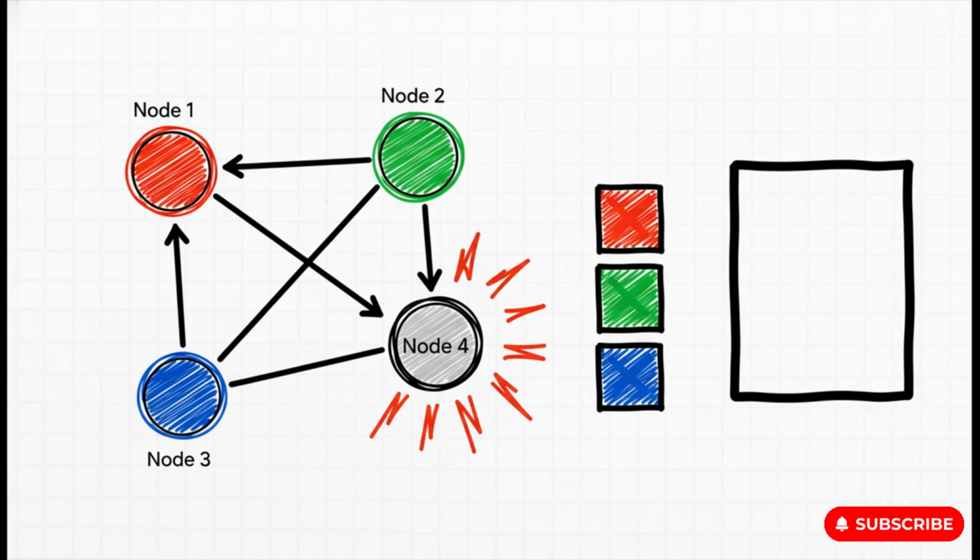And there it is, conflict. Let's look at our very last node, node 4. What color can it be? Well, let's see. Its neighbor, node 1, is red. Its neighbor, node 2, is green. And its neighbor, node 3, is now blue. So, it can't be red, it can't be green, and it can't be blue. It has literally 0 legal colors left. We are completely and totally stuck.